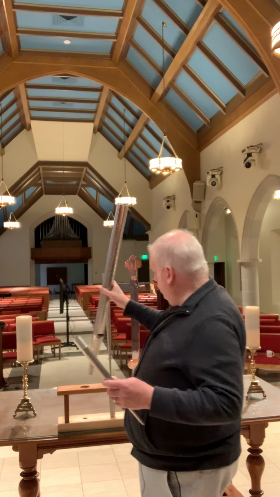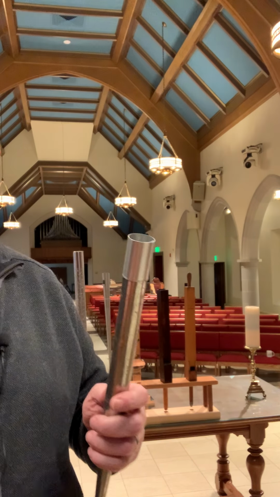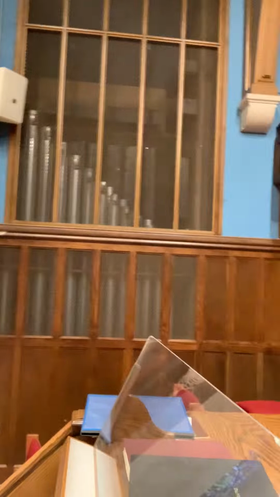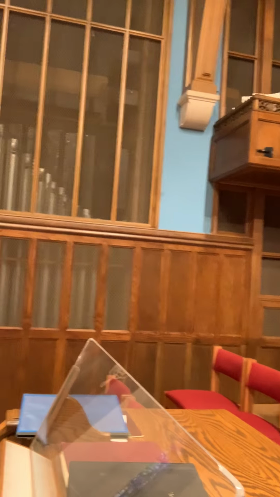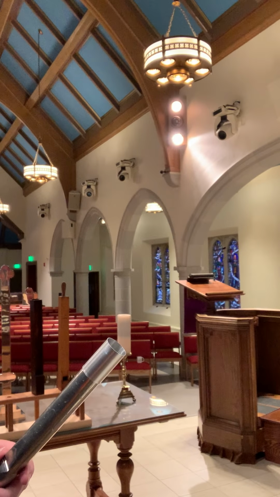So the smallest one here is part of a mixture rank. And let me see if I can turn around and show you this a little bit. Up there on the pipes that are mounted above the choir loft, all the little tiny ones that you see towards the front are mixtures, and they are a combination of 2 or 3 different sets of pipes sounding together, and I'll play you what that sounds like.